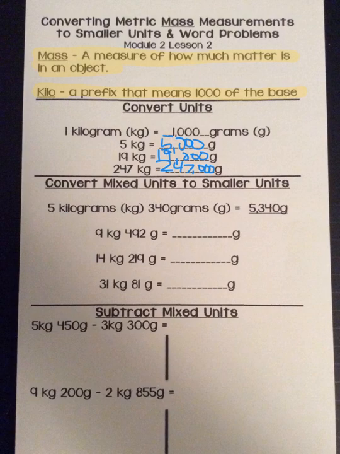So go ahead and try 9 kilograms and 492 grams. Go ahead, you can pause the video and try it, and I'm going to put in the answers. Okay, hopefully you guys got 9,492 grams here, 14,219, and be careful on this one because it was only 81 grams. It was 31 kilograms and 81 grams. 31,081. Make sure you have that 0 in the hundreds place.